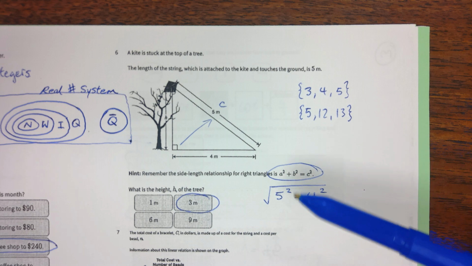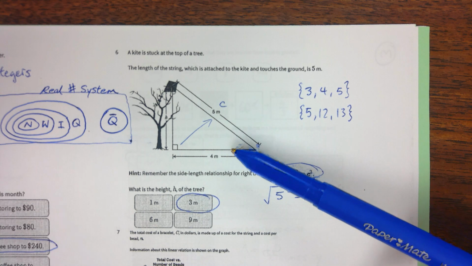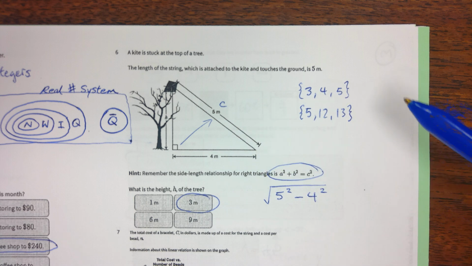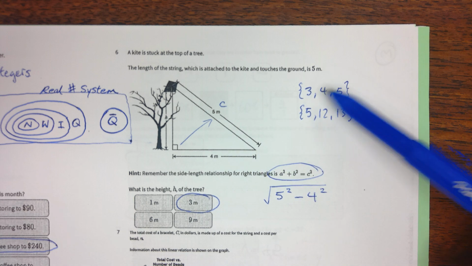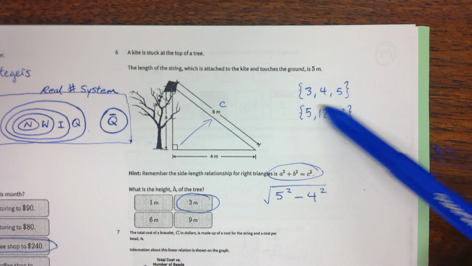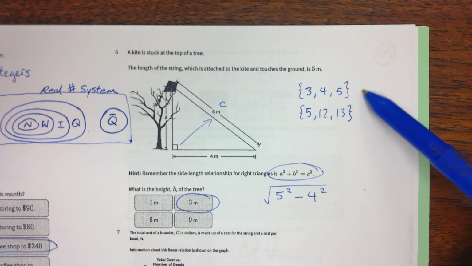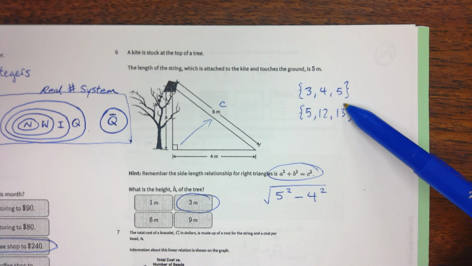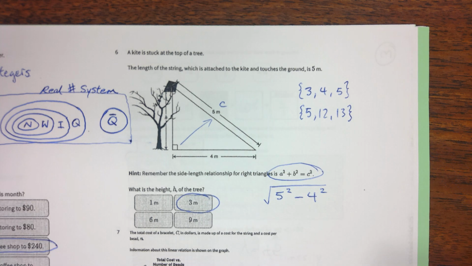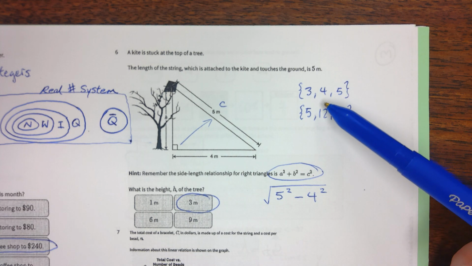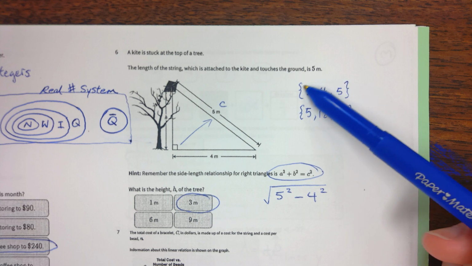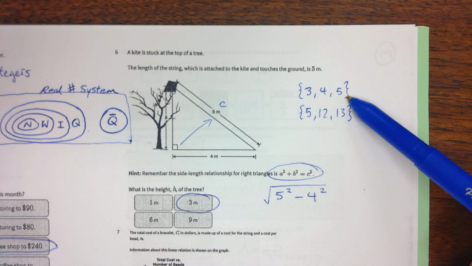Okay. I see a right angle triangle dealing with length, so I know I'm doing Pythagorean theorem. By the way, does anybody know what we call this set? Pythagorean triples, right? This tells you that these three numbers do form a right angle triangle.